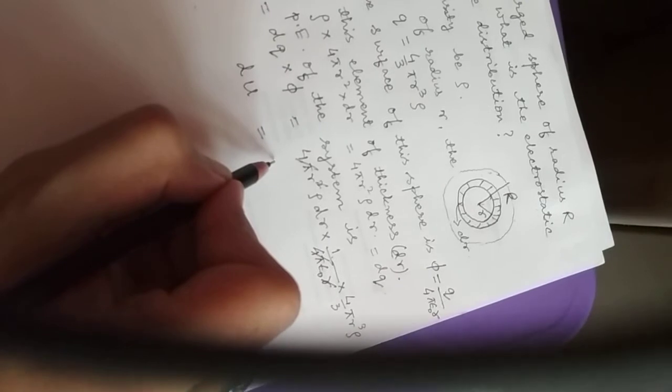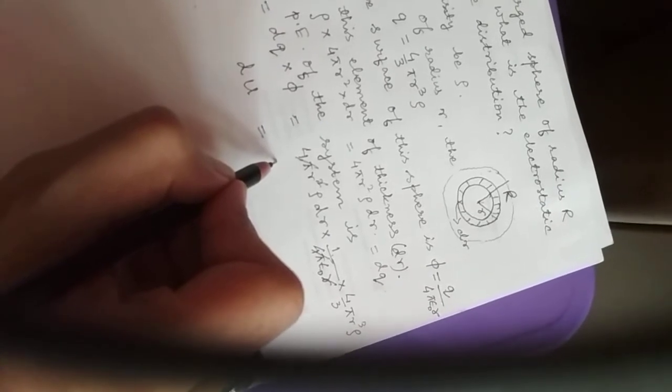So this dU is equal to 4/3 pi, and there is epsilon, there is rho square and there is r to the power 4.